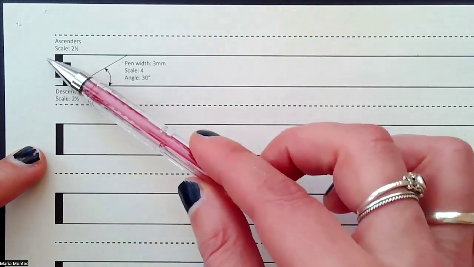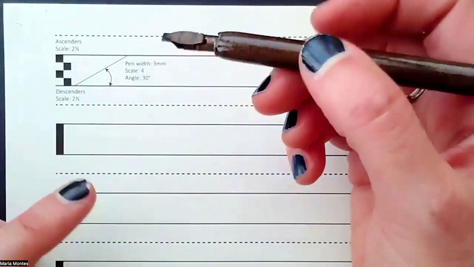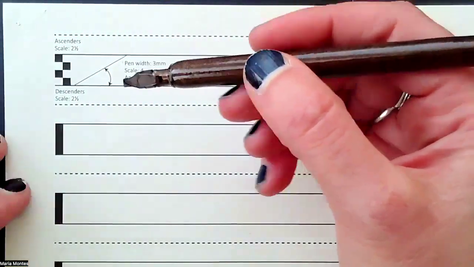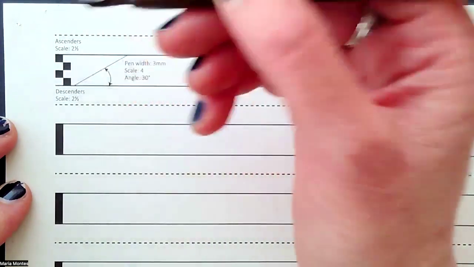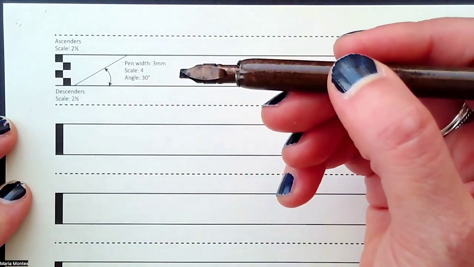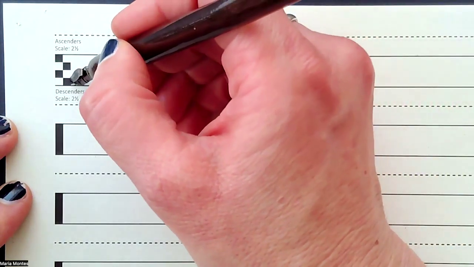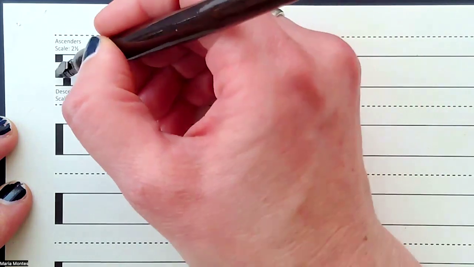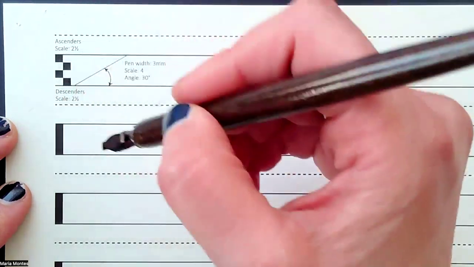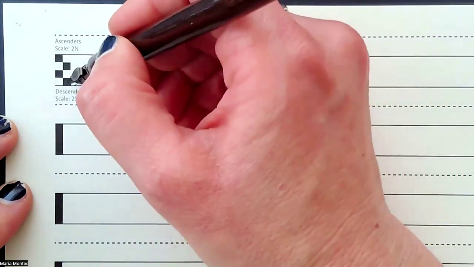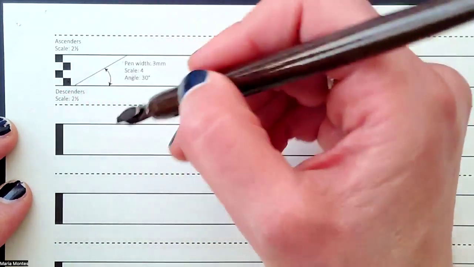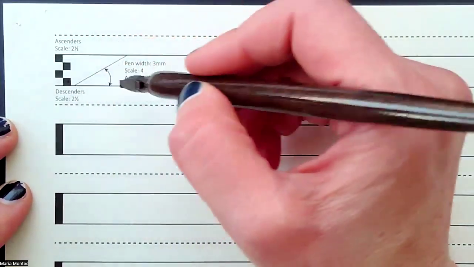What are these four squares? These four squares mean the width of my own writing tool at 90 degrees. So my current writing tool in here is a Brause nib, 3 millimeters. And if I position the pen at 90 degrees, I obtain 1, 2, 3, and 4 widths of my own pen. So 3 times 4, I have 12 millimeters for the X height.